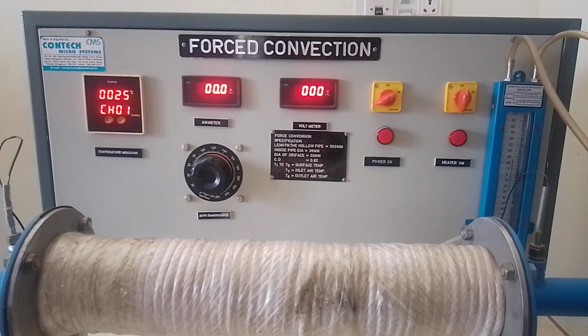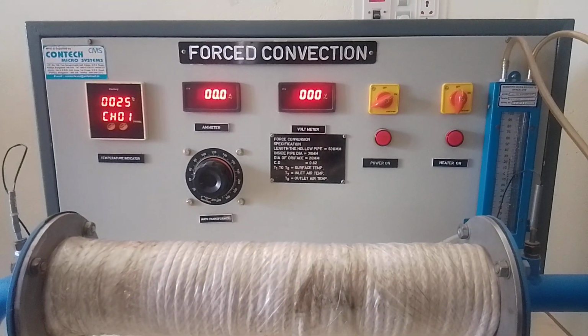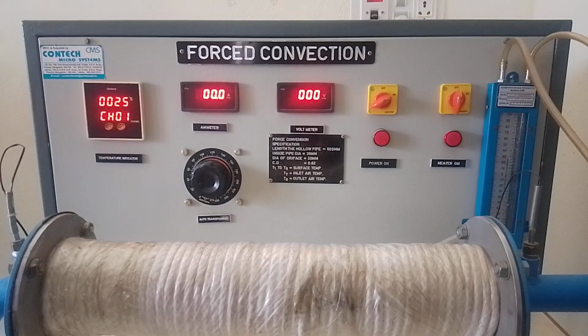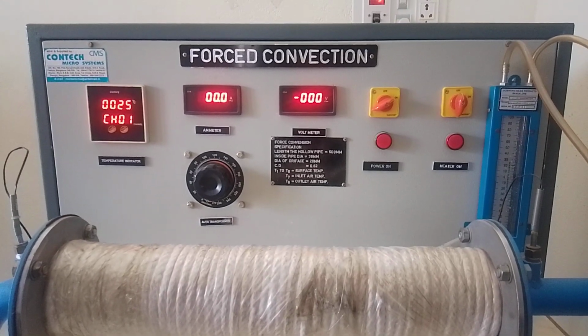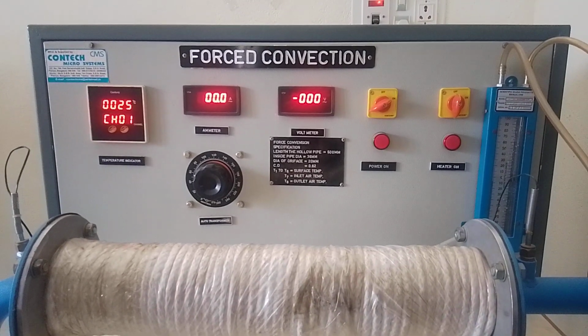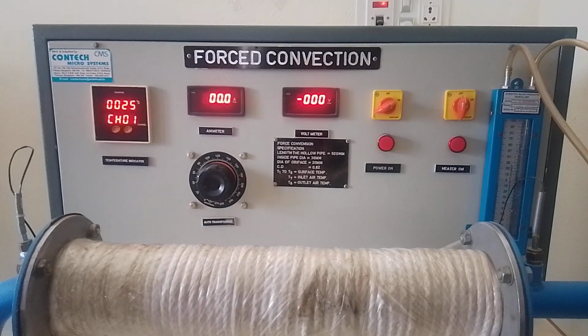In forced convection heat transfer, the fluid is forced to flow over a surface or in a pipe by external means such as a pump or a fan. The heat transfer rate is high in forced convection due to rapid movement of the fluid particles. In our experiment we are using a blower for the transfer of heat.